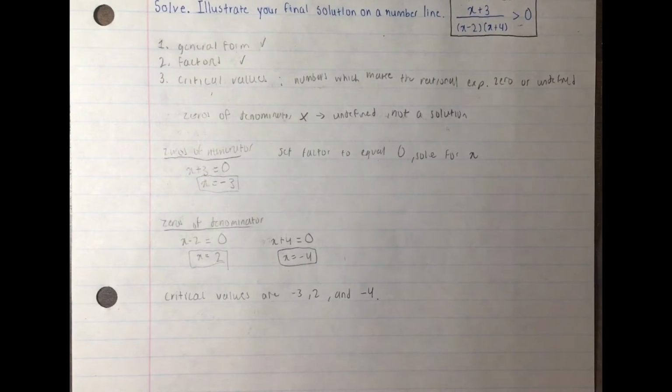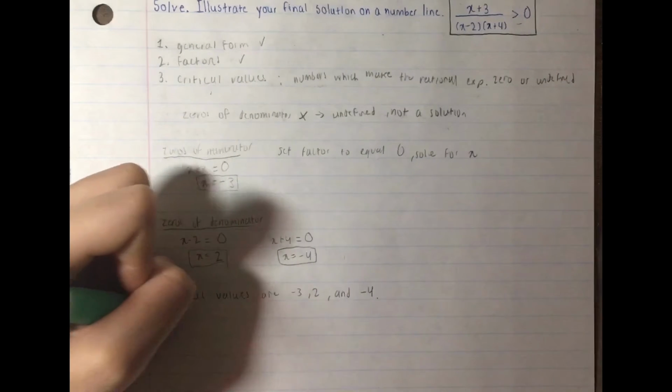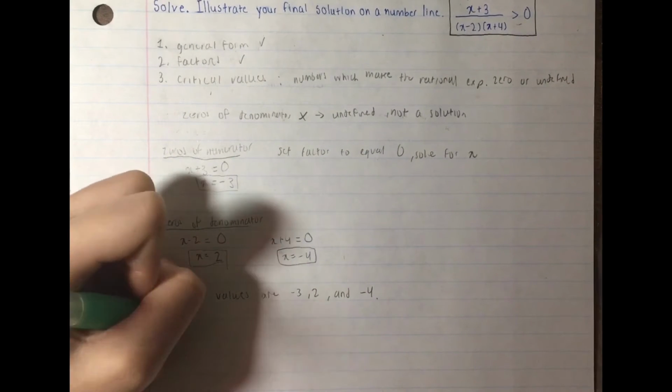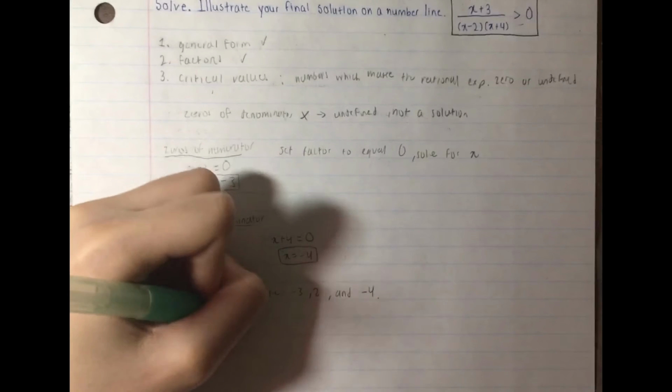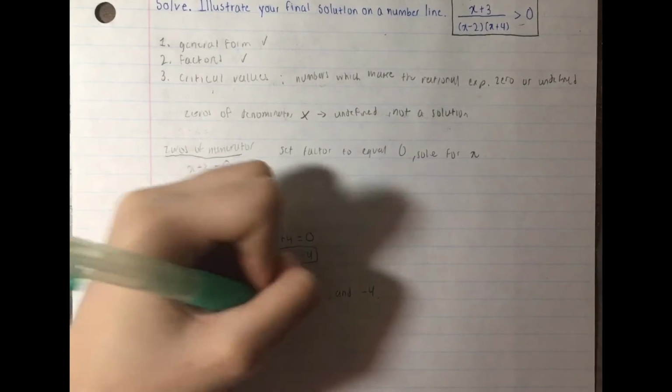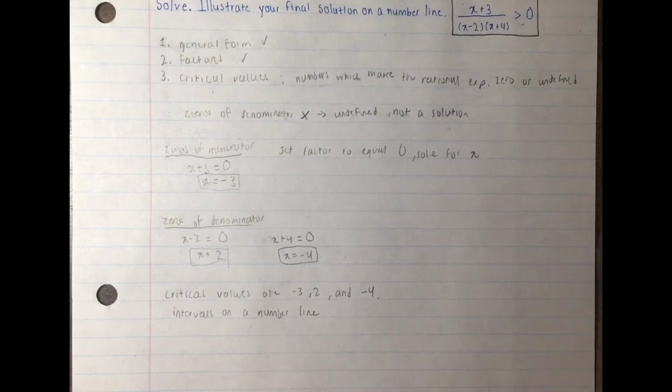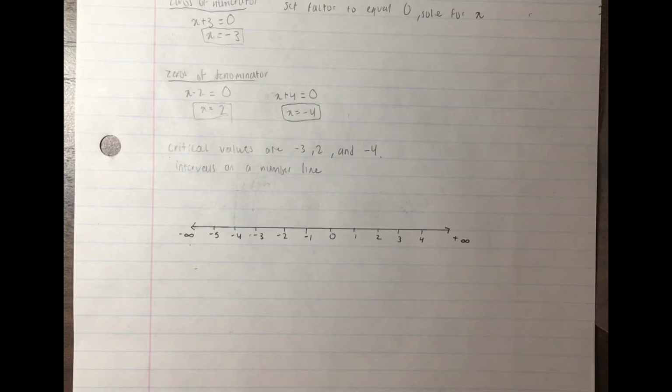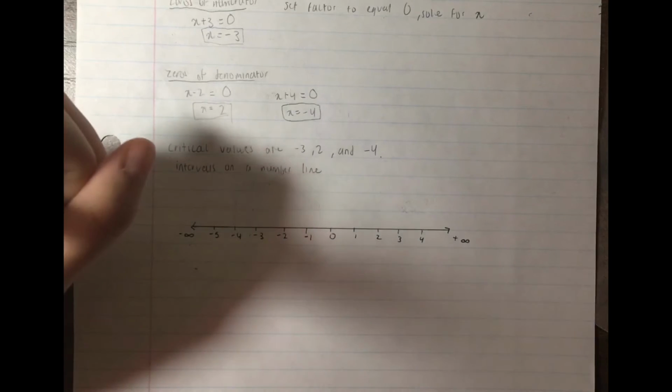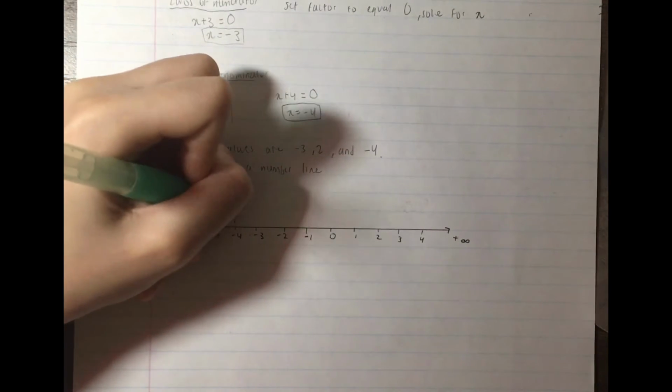So what we're going to do with these critical values is they're going to give us intervals on a number line, and we're just going to test each of the intervals to find which ones are a solution for the inequality. So now we're going to take the critical values and make them intervals on the number line. So the first one that we have is x is less than -4, and that's just going to be right here.